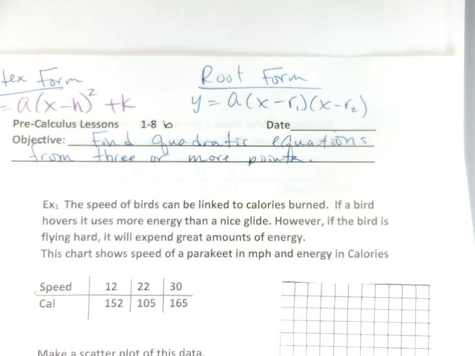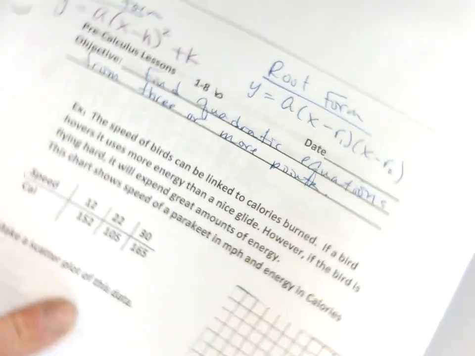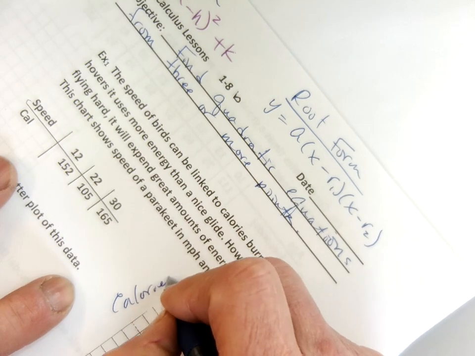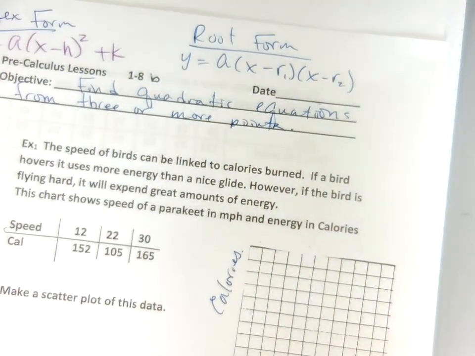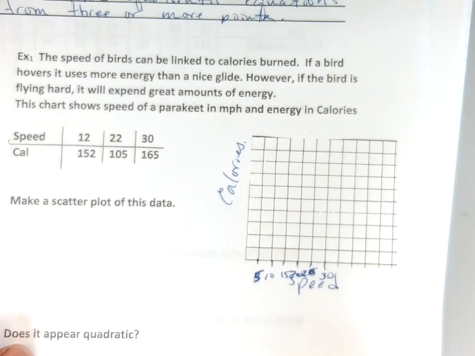So we did this one yesterday. If I graph this, first of all, speed down here, and I've got my calories burned here. I might go 2, 4, 6, 8, 10, 12, 14, 16, 18. That might not work because I've got to get to 30. So maybe I'll go by 5s. Change my mind. I'm going to go 5, 10, 15, 20, 25, 30. There, I changed my scales. Kind of sloppy. My bad for changing my scales, okay?